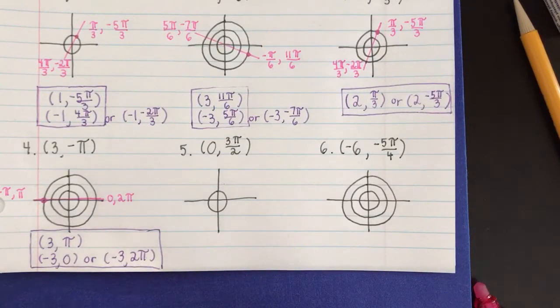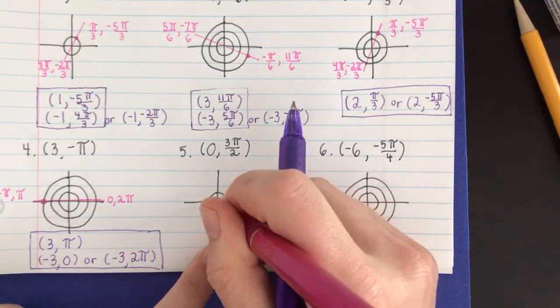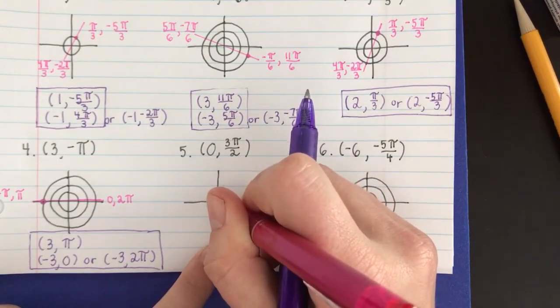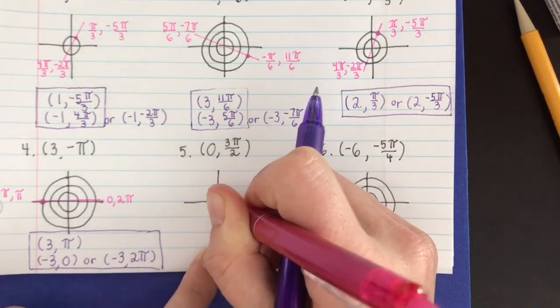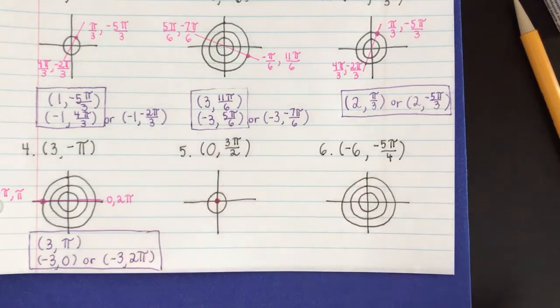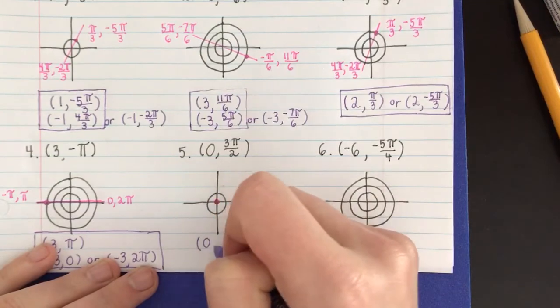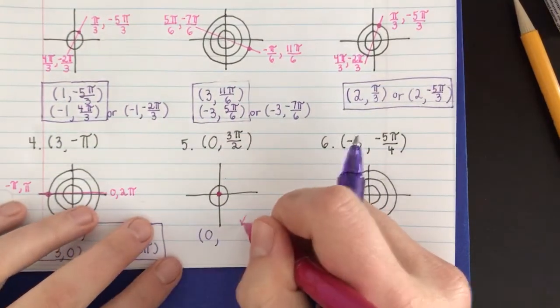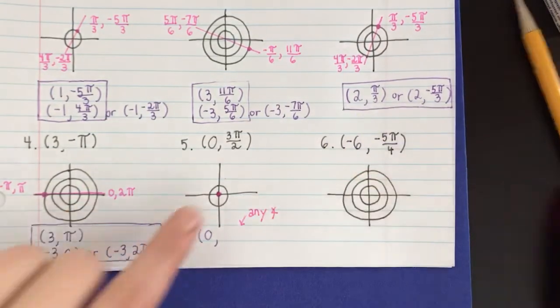Okay, next example, 0, 3 pi over 2. Well, 3 pi over 2 is here, but the distance is 0. So since we're going no distance, the point is just going to land on the pole. So when that's the case, when we have a 0 here, then we can name these coordinates with any angle, because we're not going any distance.